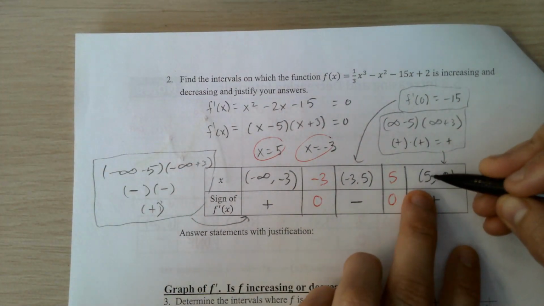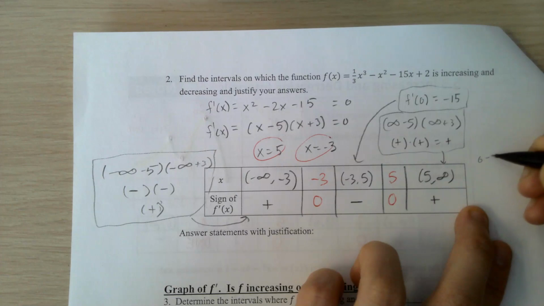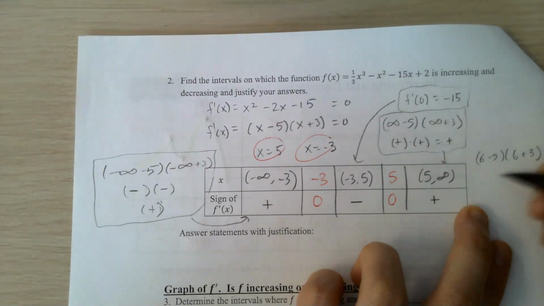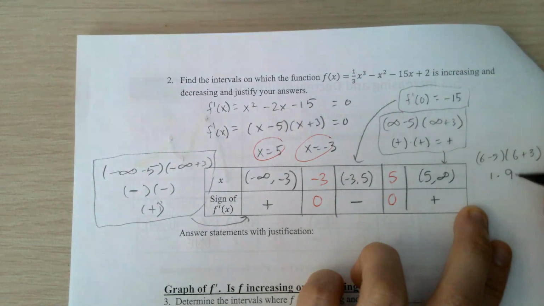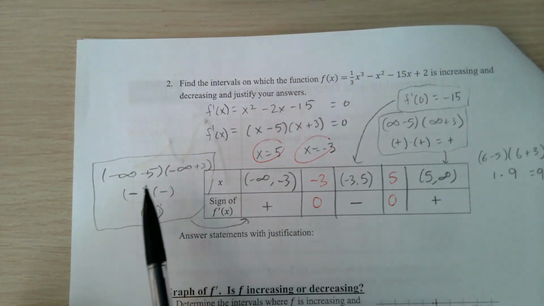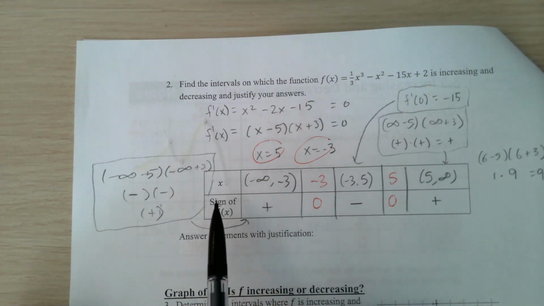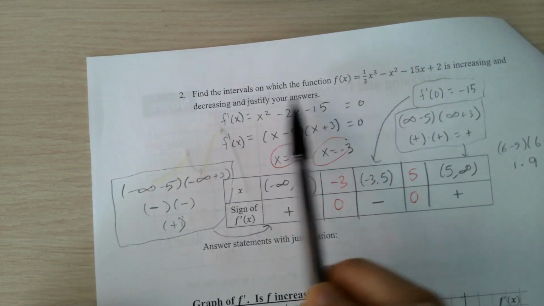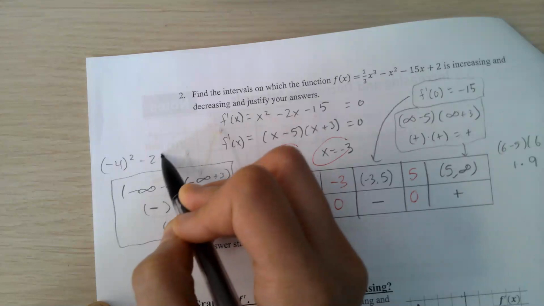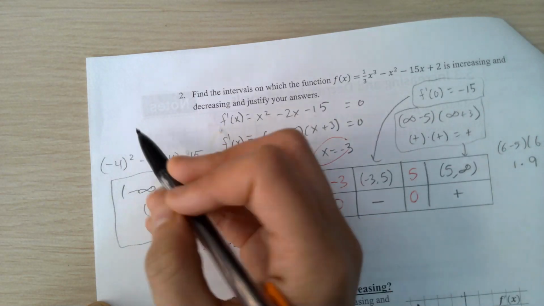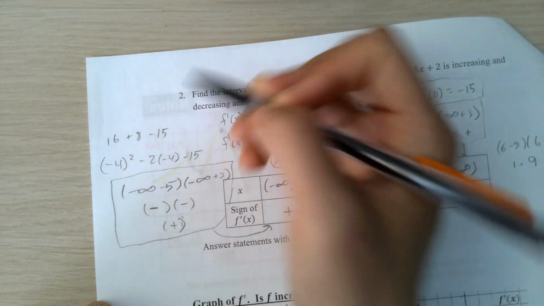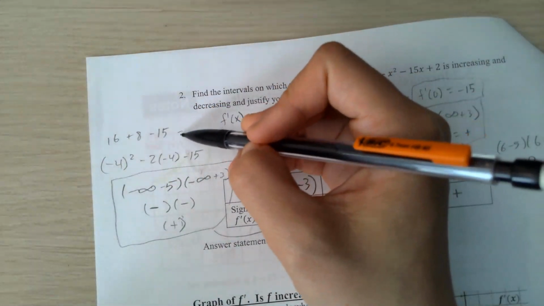So let's do 6, right? So if I have 6 minus 5 times 6 plus 3, I have 1 times 9, which is 9, which is positive. And then alternatively over here, I could have plugged in like -4. Let's plug it into the standard form just to show that it works. So -4 squared minus 2 times -4 minus 15. So that's 16 plus 8 minus 15. I don't even need to know what it is because I know that it's positive.